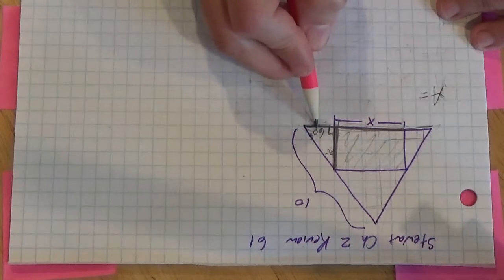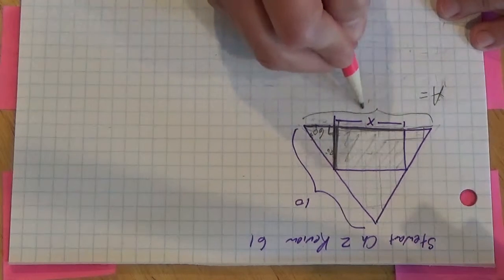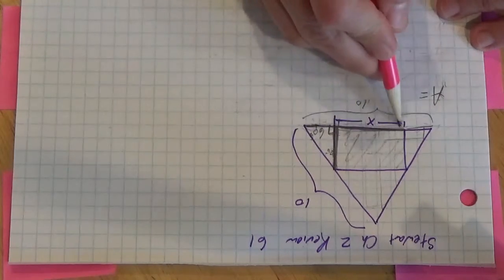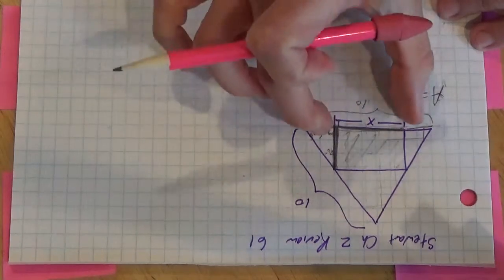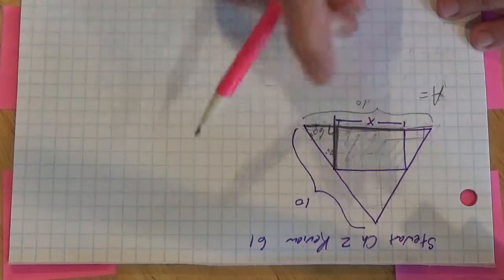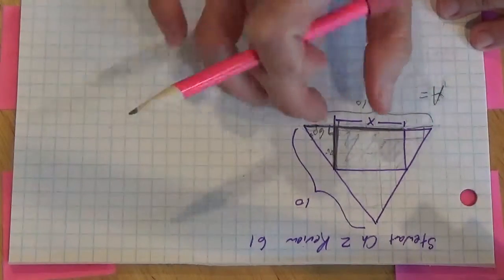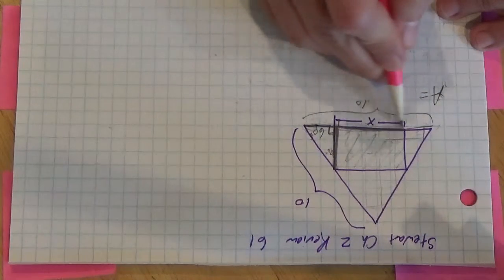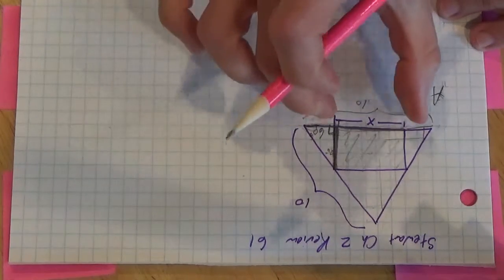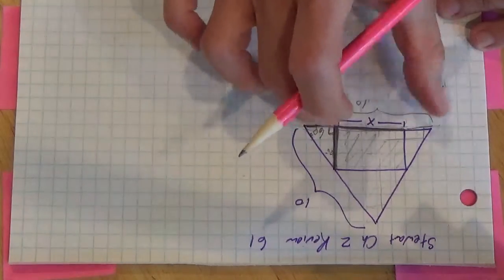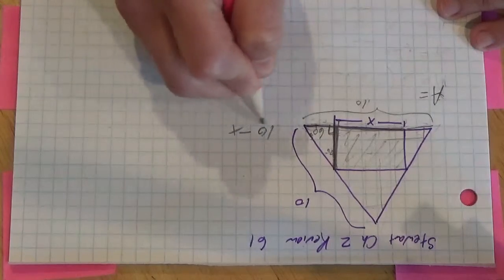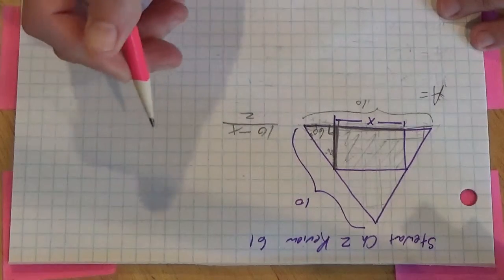Now this little length here, it's not the full 10, nor is it 10 minus x. If I did 10 minus x, that would give me what's left here. Like if x were 6, then I'd have 4 left in here, 2 and 2, right? Or if x were 4, then I'd have 6 left for here, 3 and 3. So what this little length is going to be is 10 minus x divided by 2.